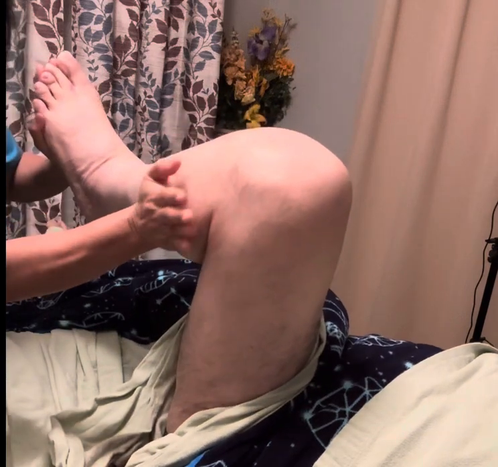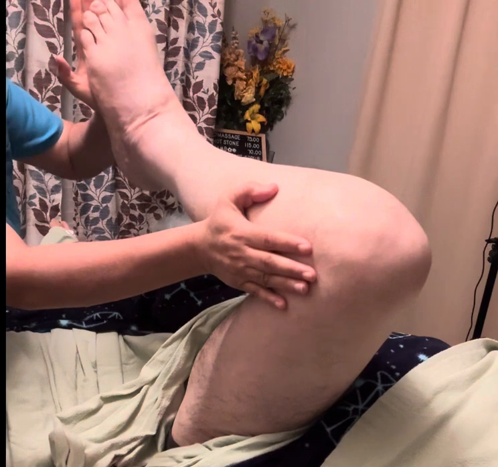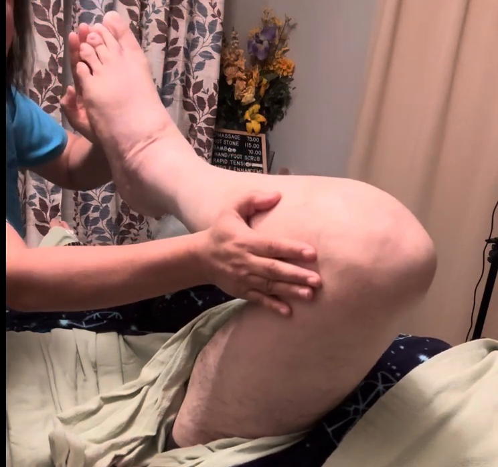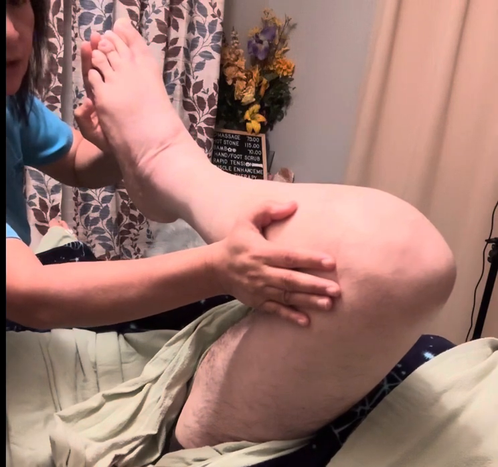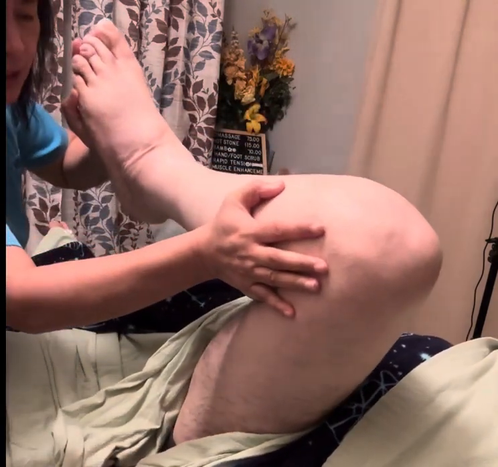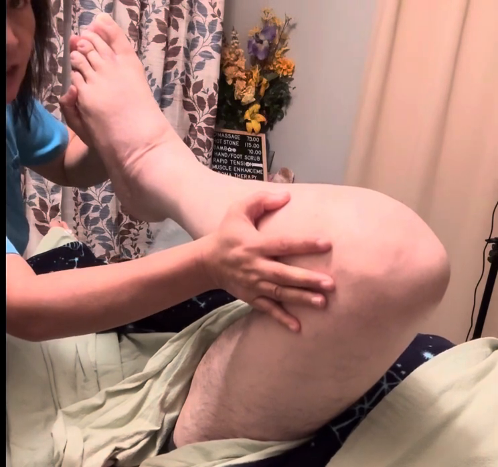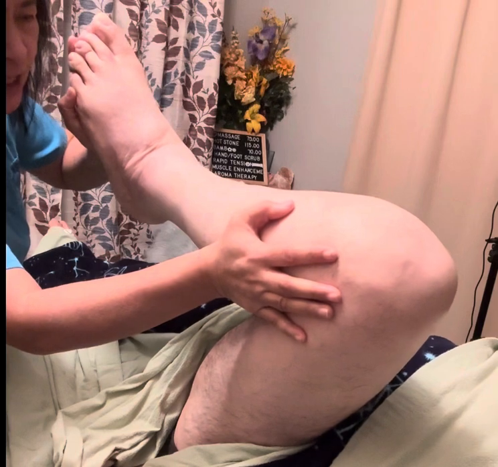We need to make sure we support the knee of our client, and on the foot we support, then push. Then wait 1, 2, 3 seconds, then release and back to neutral, at least 3 times. And for stretching, we go farther each time we stretch.